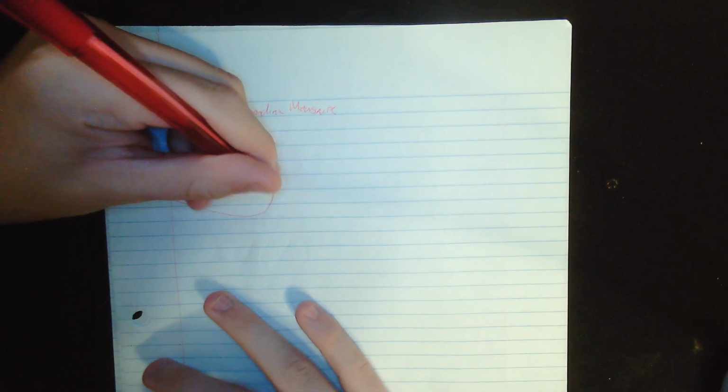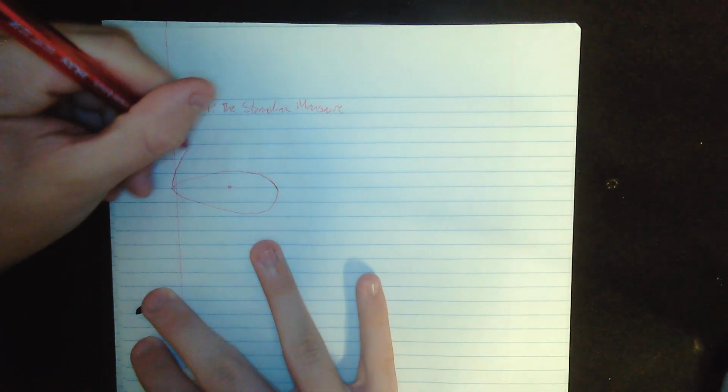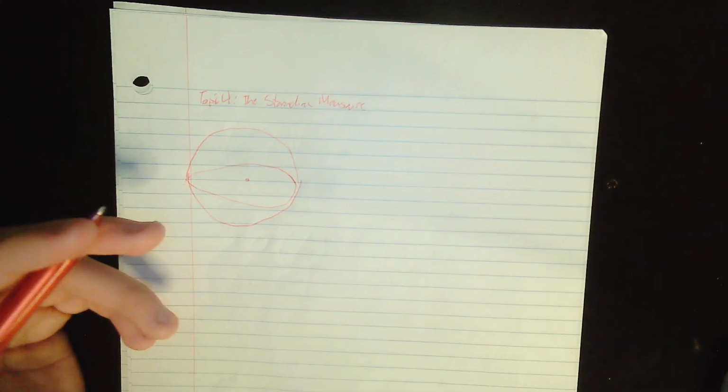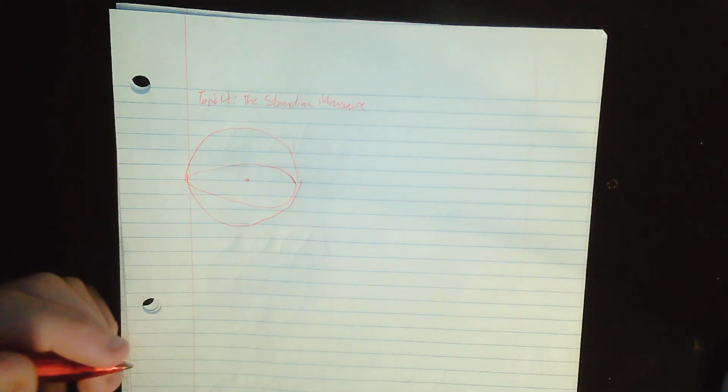So instead of a circle, we have a sphere. I'm not very good at drawing spheres, so I apologize for this, but we have a sphere. And what we're going to do is we need to find the arc of, let's say, this cone.